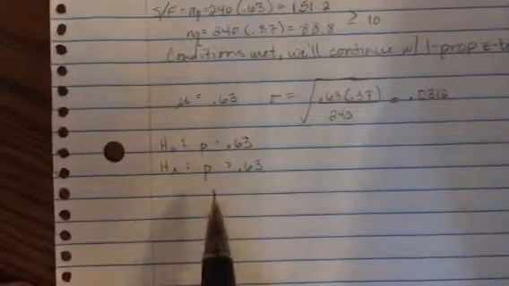So now that we have our proposed proportion and our observed proportion, shoot, how many times am I going to screw this up? We're not using this as a mean, we are using this as P. So our population proportion. Sorry about that.